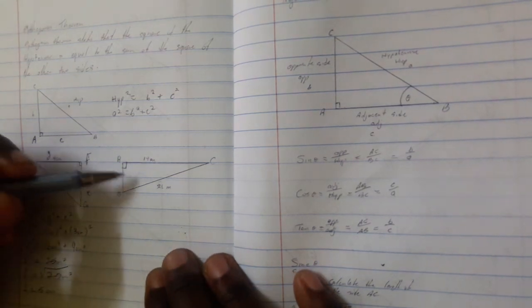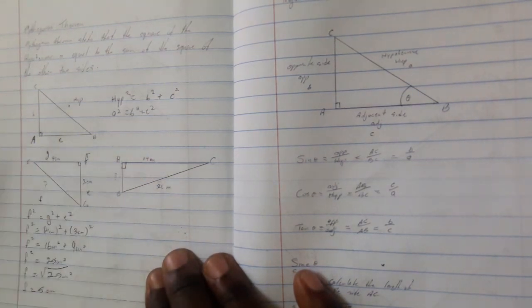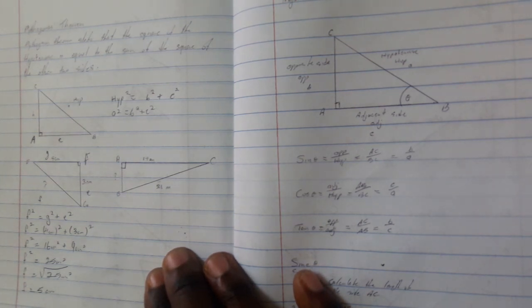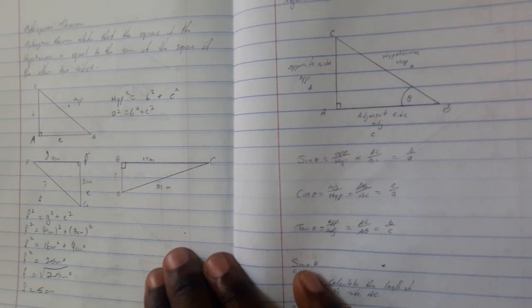In this instance, you're given the two sides and you're asked to find the hypotenuse. Oh, I must say when Pythagoras theorem is used. Pythagoras theorem is used only on the right angle triangle, and it is used when given the length of two sides of a right angle triangle and you're asked to find the third side. So it's the only time Pythagoras theorem is used.